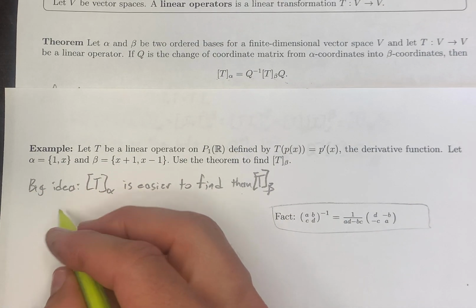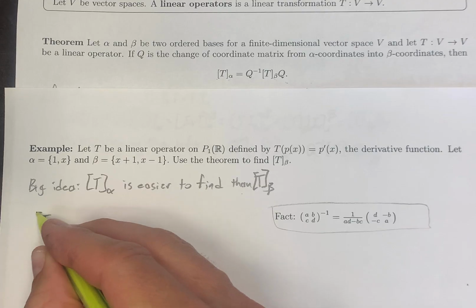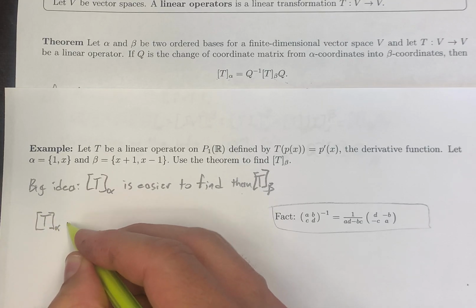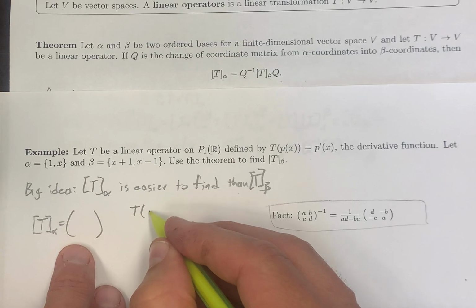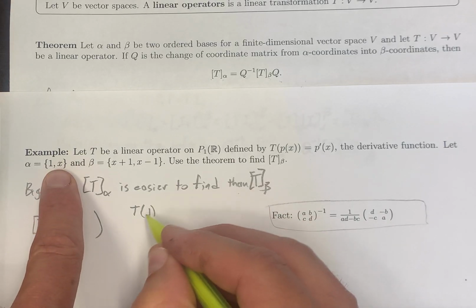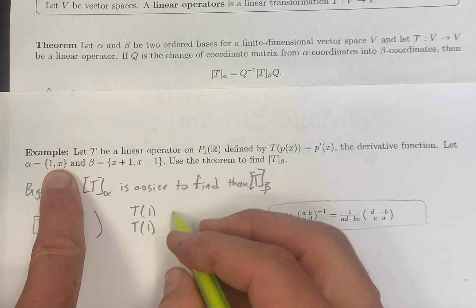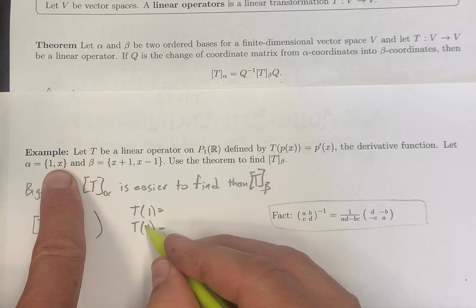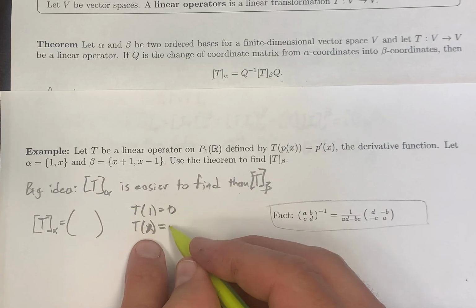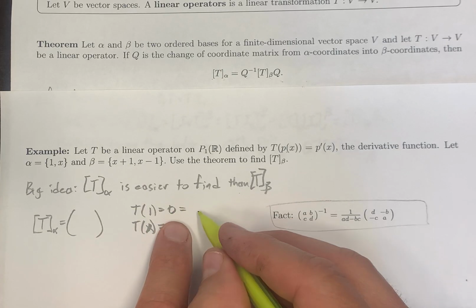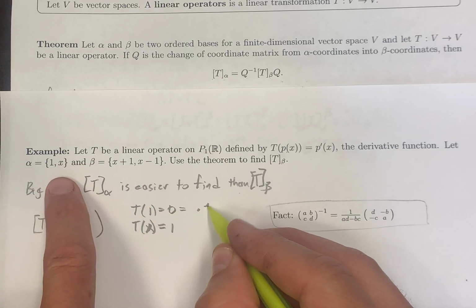If you're finding T alpha, I just have to know, what does T do to the basis elements of alpha? The derivative of 1 is 0, the derivative of x is 1. And now I have to write them in the simplest possible basis.